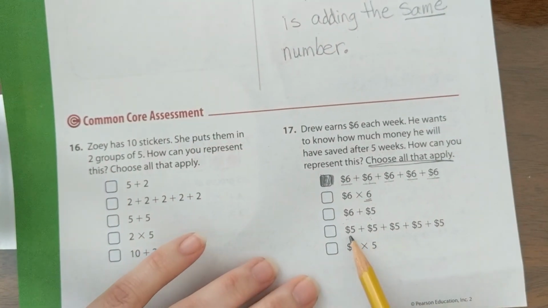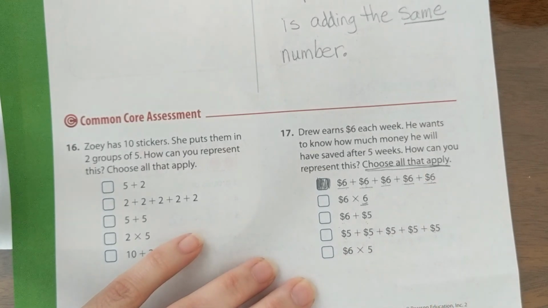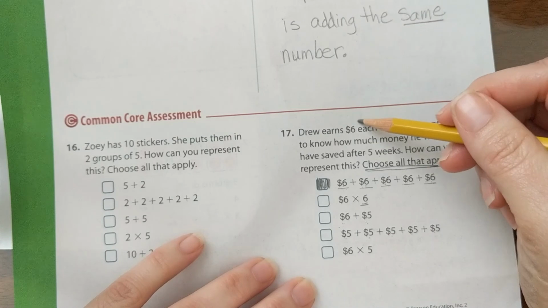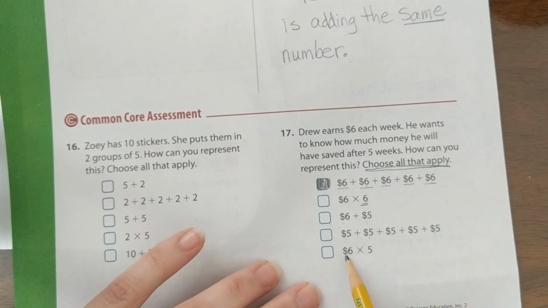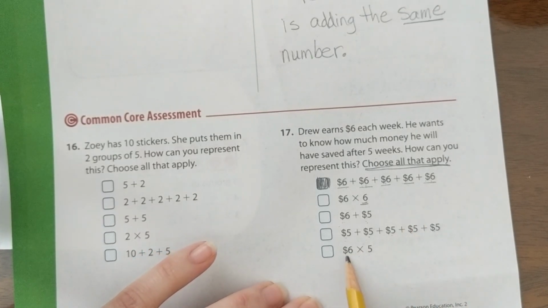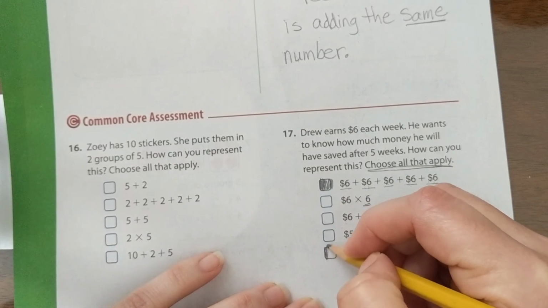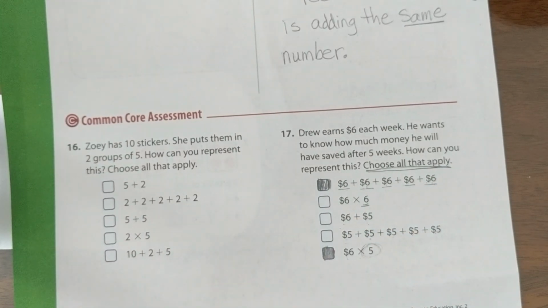Okay, what about this one? We have 5, 1, 2, 3, 4, 5 times. Does that match? No, it needs to be $6 every time for 5 weeks. That does not match. $6 times 5. So he's getting $6 and he's getting it for 5 weeks. Would that match? Yes, it does. Those are the two that match.